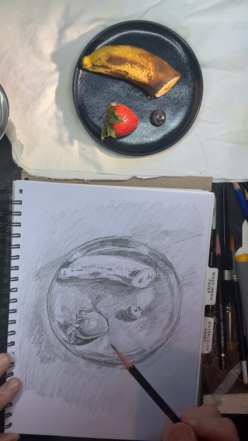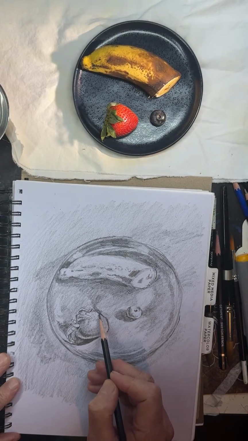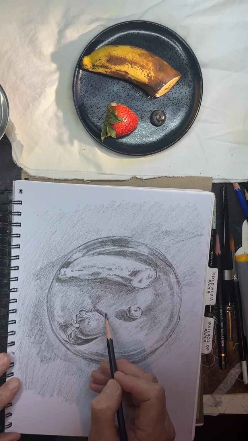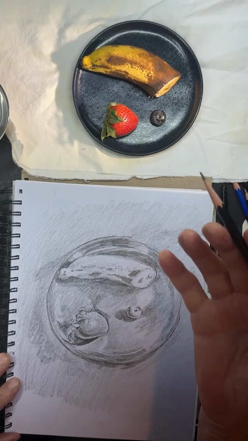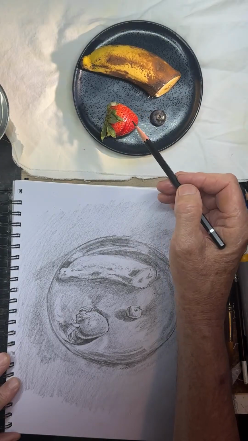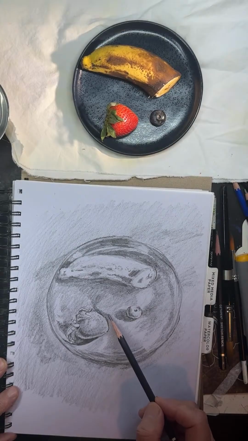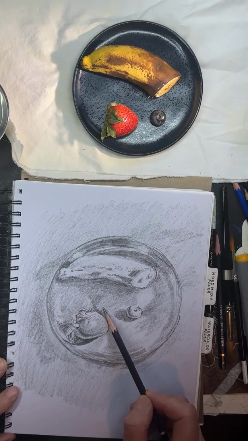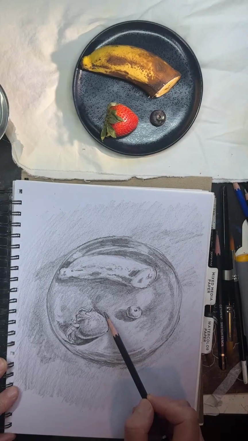So here I'm going to start up here, and the background is, you really can't tell the difference in black and white between the plate and the strawberry. But in this instance, we're going to say that the strawberry is lighter, because we need to have the contrast to make the strawberry pop forward.